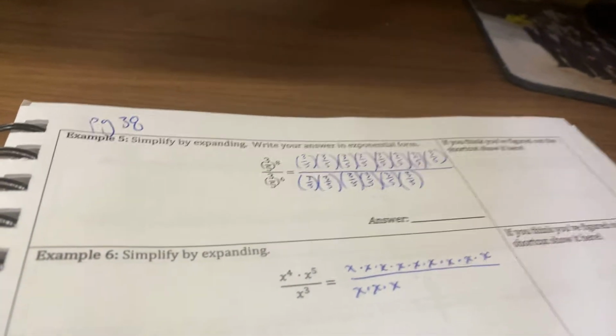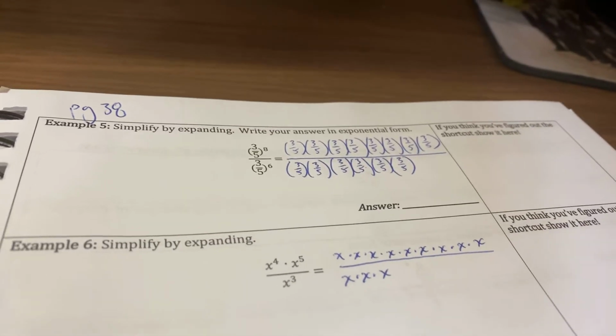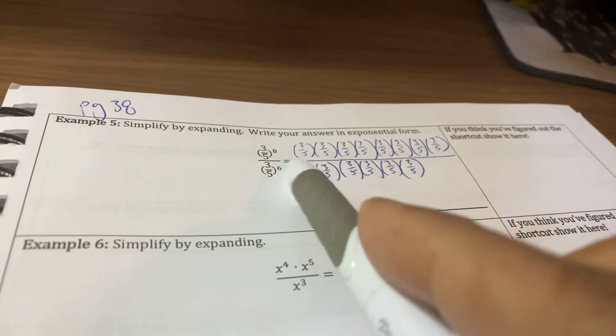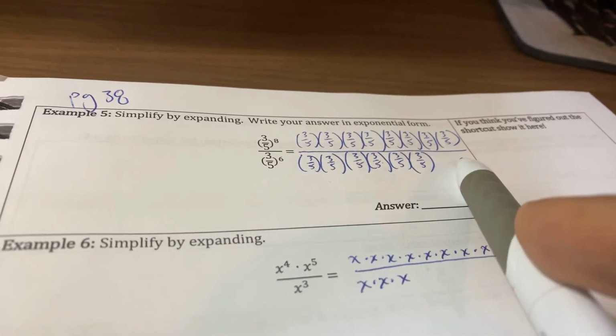And some of you have found the pattern right now when we're dividing exponents with common bases. All right, so let's take a look here. You should have expanded this already. Pause the video if you haven't done so already. What can you do here?